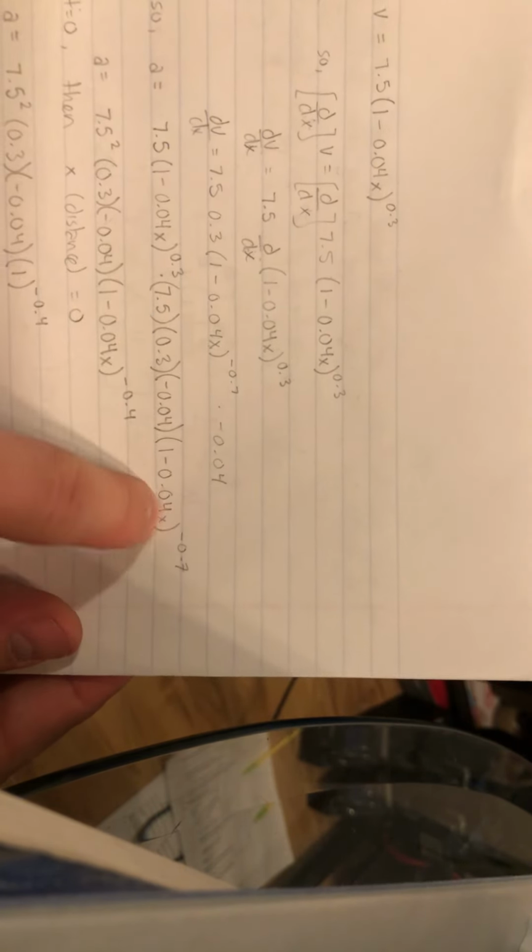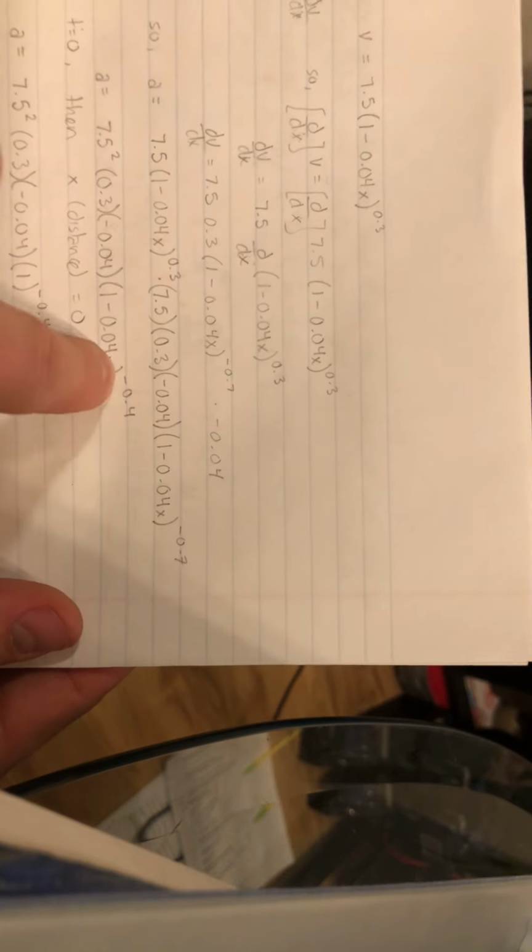So that's why we have this huge long term right here. At this point, we can pull out our 7.5 squared, and then we have this term right here, 0.3 minus 0.4, and then 0.3 minus 0.7. So that gives us a minus 0.4 as far as what we're raising it to the power of.